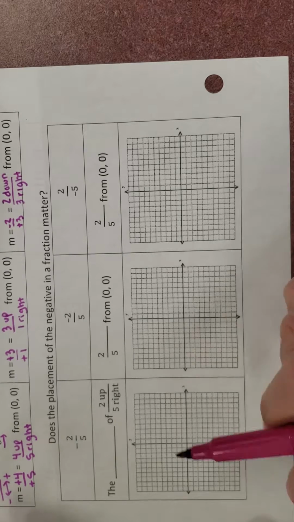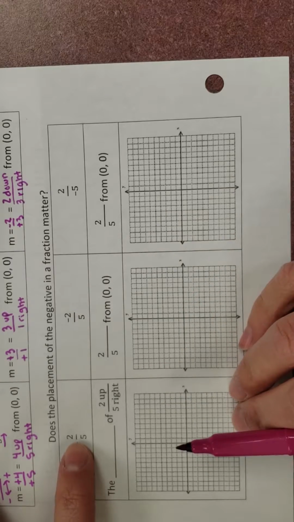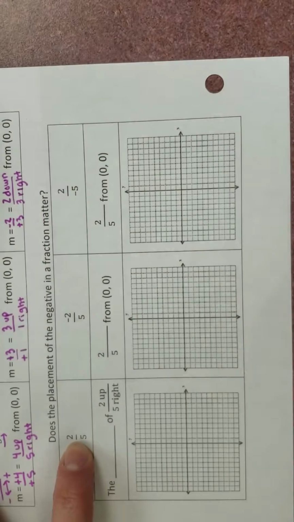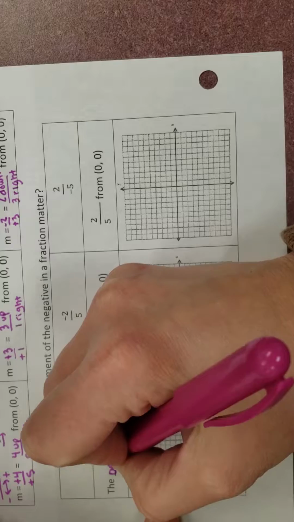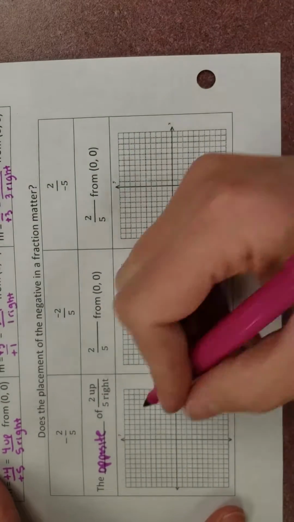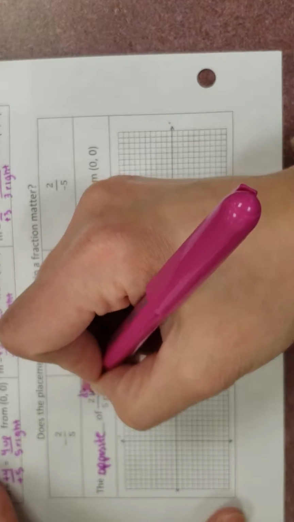Okay. Well, what this means is, let's take the negative off, because the negative means basically the opposite, right? Well, this would be 2 up and 5 right. So this would be the opposite of 2 up and 5 right. So instead of 2 up, let's go 2 down.